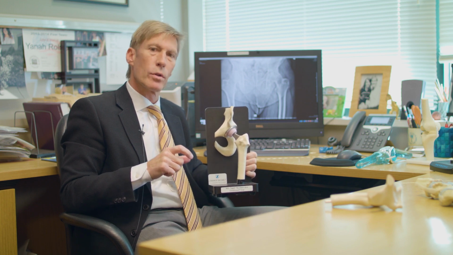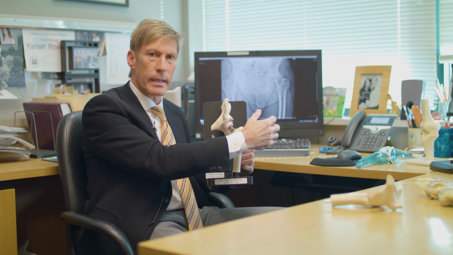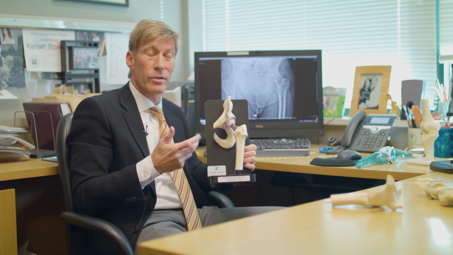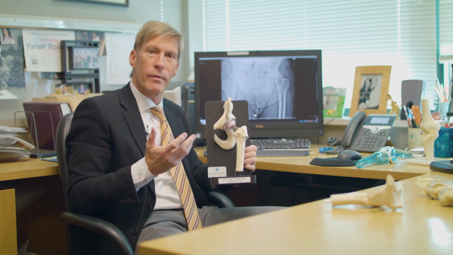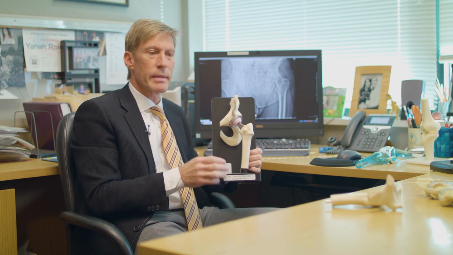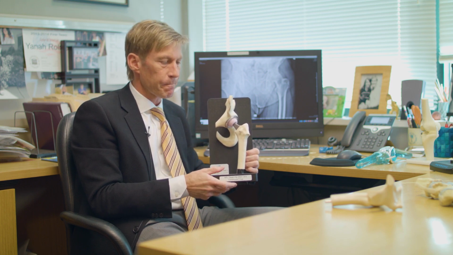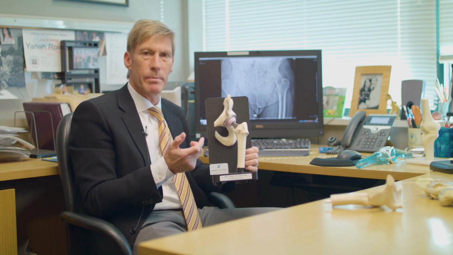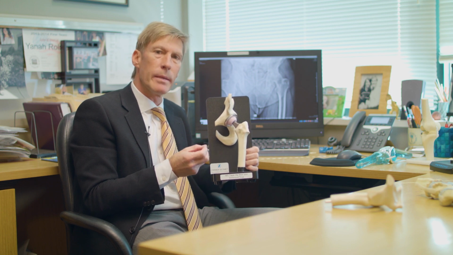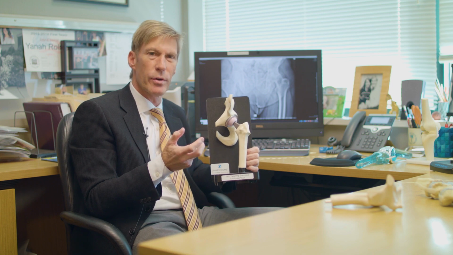There is a much lower rate of dislocation, meaning the hip popping out of the socket, which is a complication for all doctors that perform hip replacement surgery. And so we try our best to be able to do it from the front if a patient is a good candidate for that, and that is determined on a case-by-case basis. I would say that 80% of our patients receive the surgery from the front, with an anterior approach, if you will.